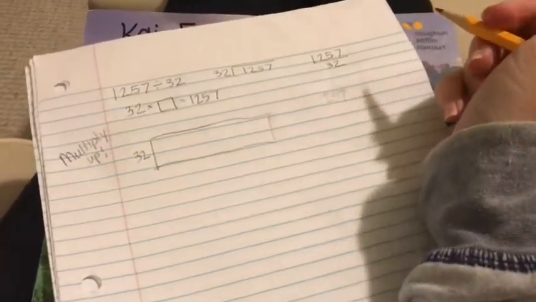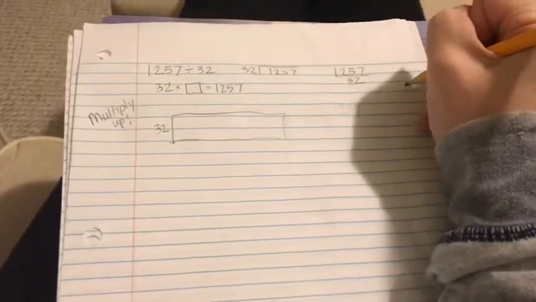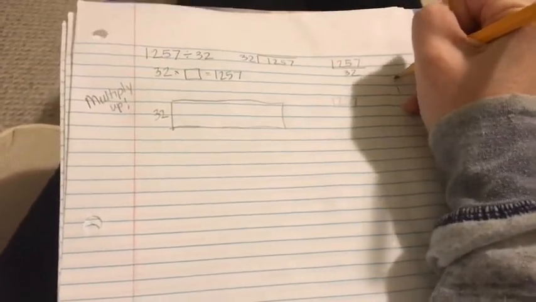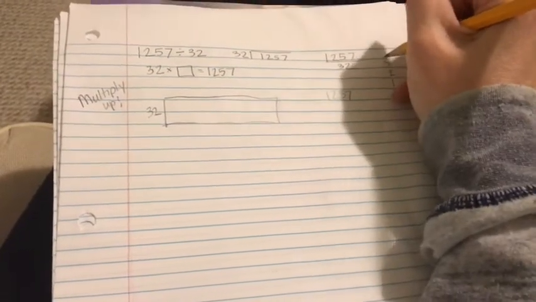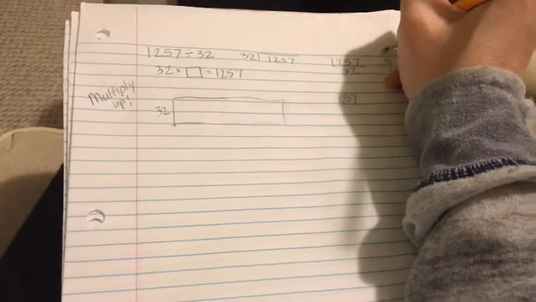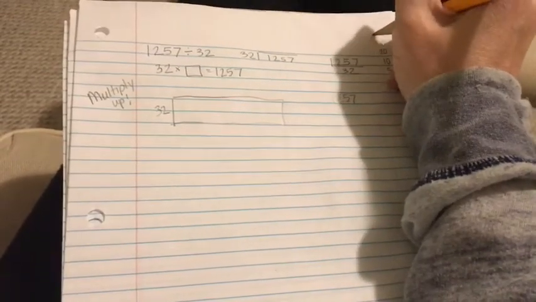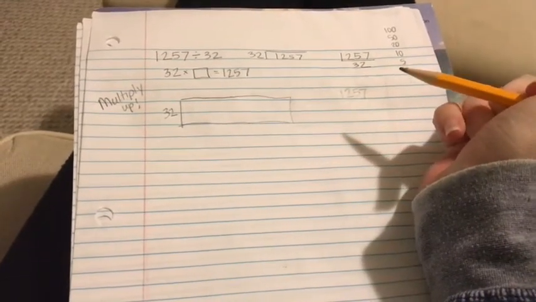And whenever I'm trying to pull out groups, I usually try to think of nice easy factors, like 1, 2, 5, 10, 20, 50, 100.